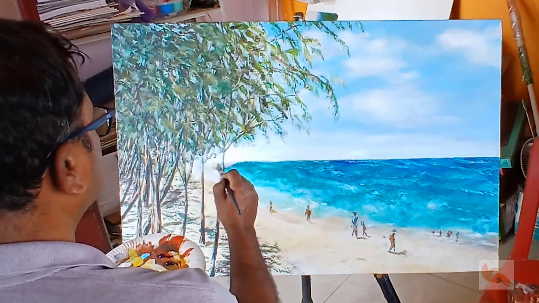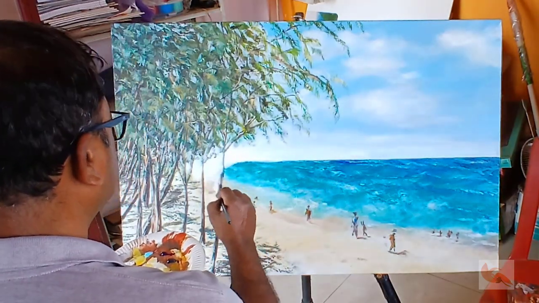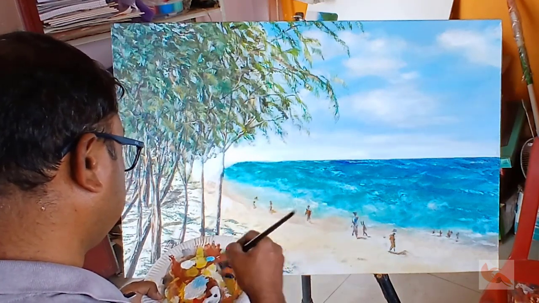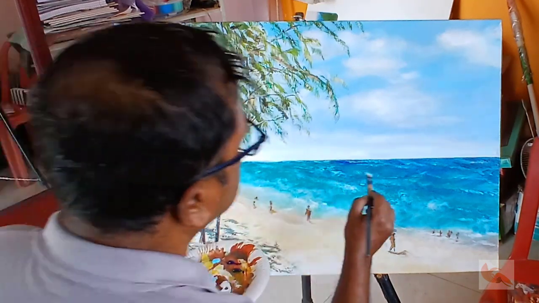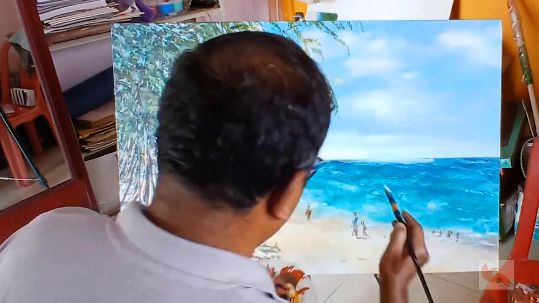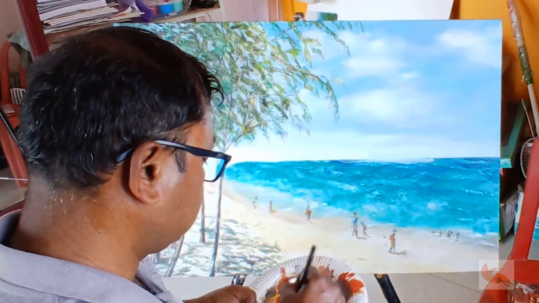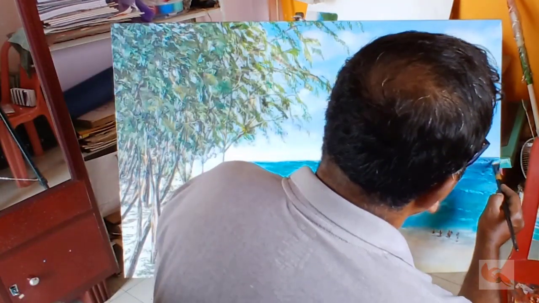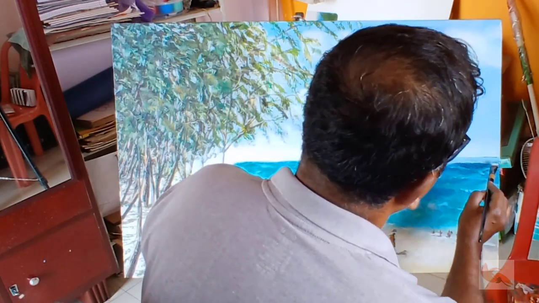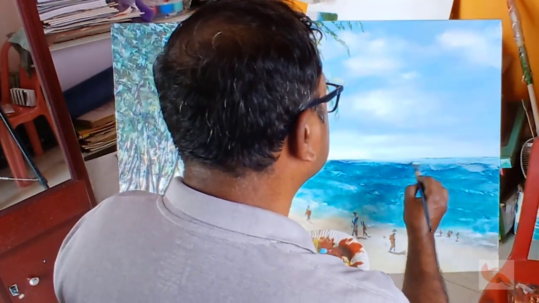We will lighten up the sea at the horizon and also make it a bit dull in color. The color at a distance is less saturated. As we come closer, we'll use brighter colors. Here I am using phthalo blue, ultramarine and light blue permanent, and a bit of orange to reduce the brightness at the distance. And of course, white to lighten it up.